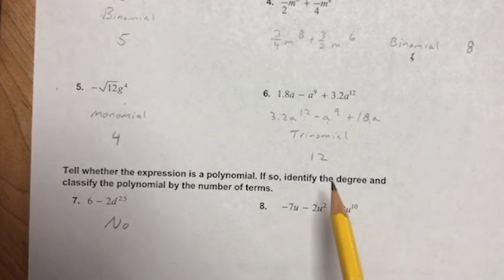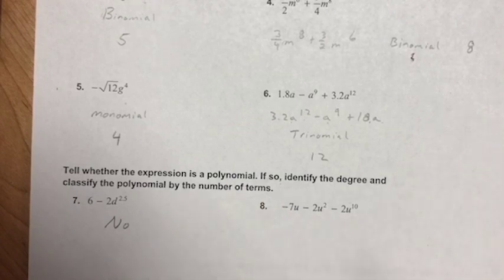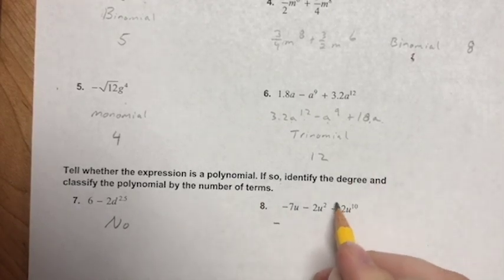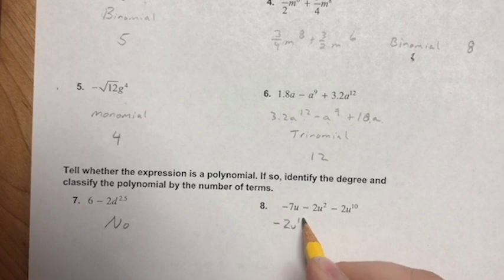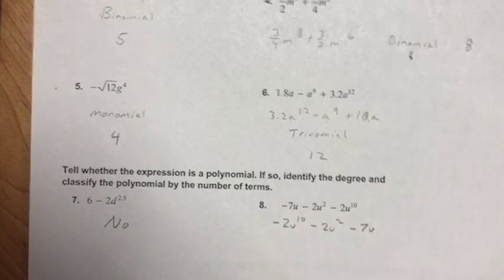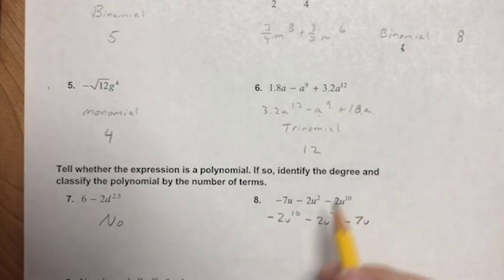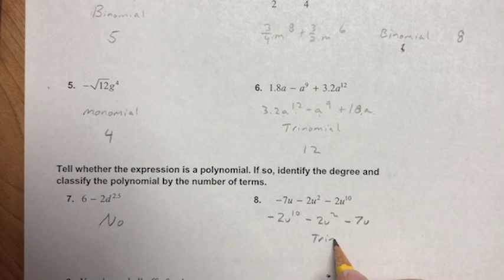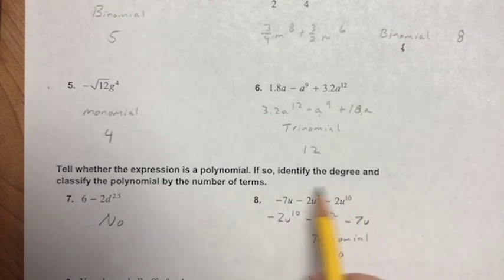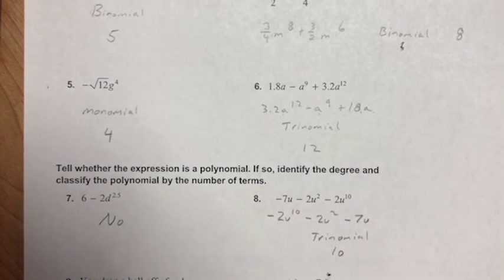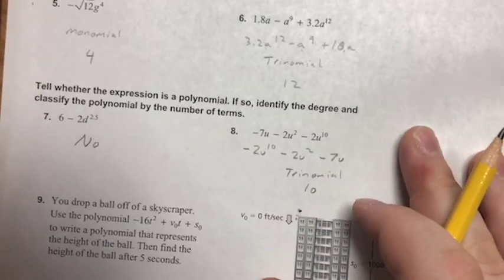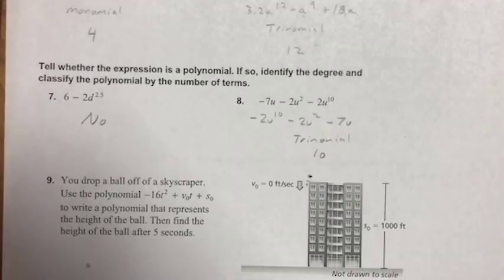We also can say that this thing is not in standard form, and even though the question doesn't ask us, we can write it in standard form. So we would go negative 2u to the 10th power minus 2u squared minus 7u. So I've reorganized this. I also know that this is going to be a trinomial because it has 3 terms. And lastly, I know that the degree of this thing happens to be 10. I think we've answered all the questions. Pretty straightforward. All right, number 9, getting into something a little bit tougher now.